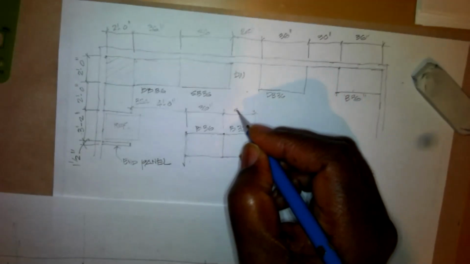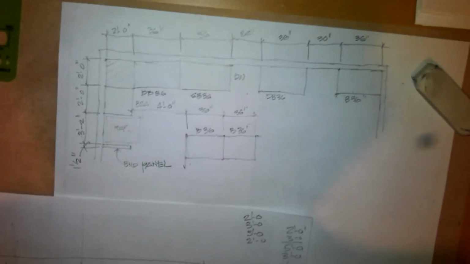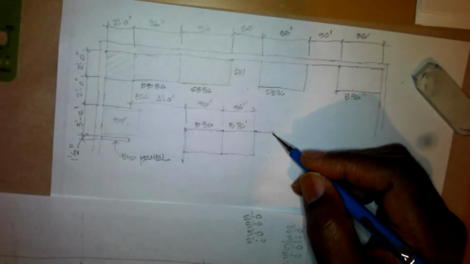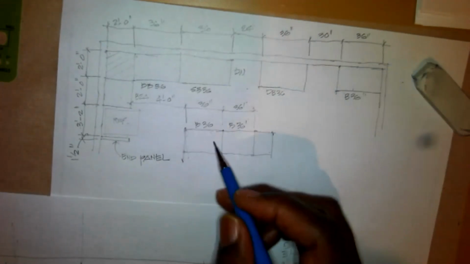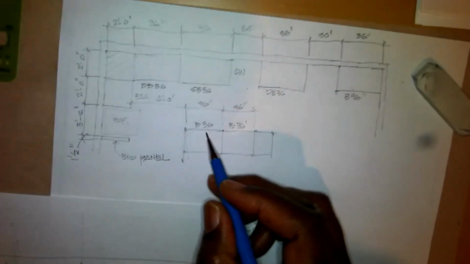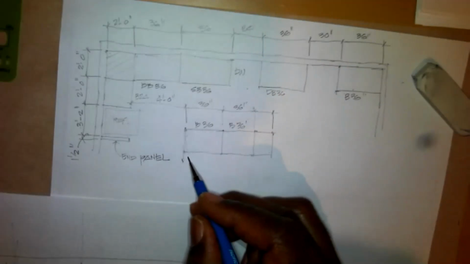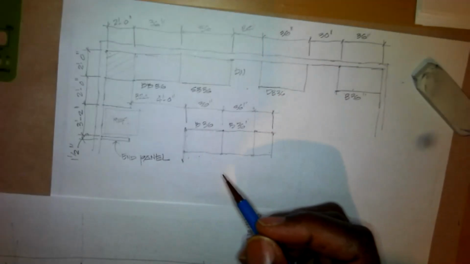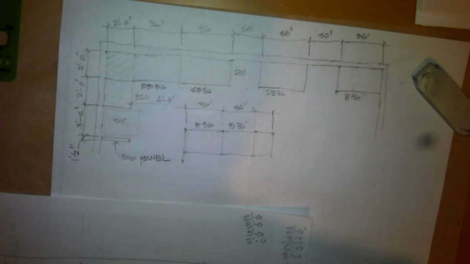Got me? Yep. And I think we can make the island, I would like to add 2 more feet to your island. Oh, that makes it even better. 8 feet then. Yeah, well, no, actually, that'd be 7 feet, right? Okay. 7 feet. Because with 7 feet, you should be able to easily get 4 bar stools in there.